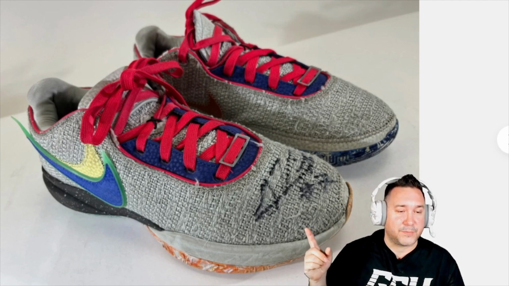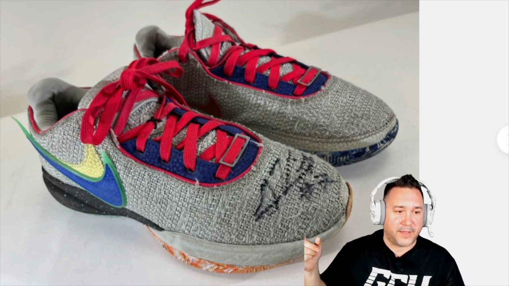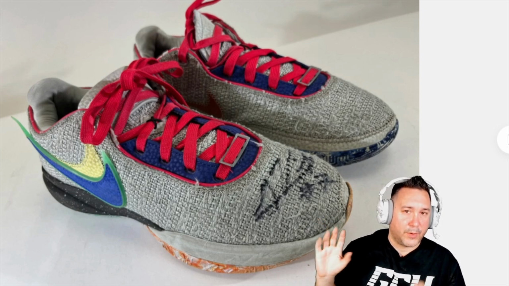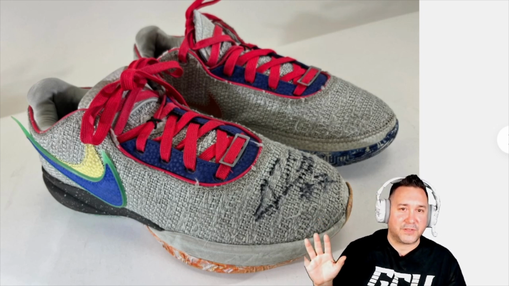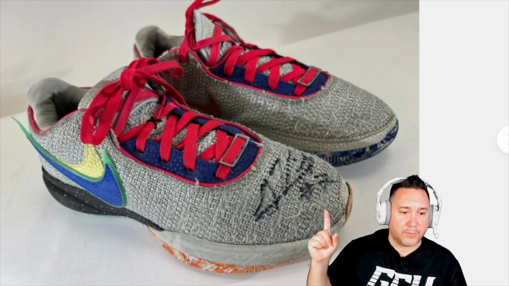Now, at first we thought this might have been a LeBron James signature because it's a LeBron James shoe. This was donated on the West Coast. Once we looked at that, we definitely realized that that signature is not LeBron James. Now, we do have a very important clue, and if we didn't have this clue, we probably couldn't find out who really signed this. We got a jersey number 7.